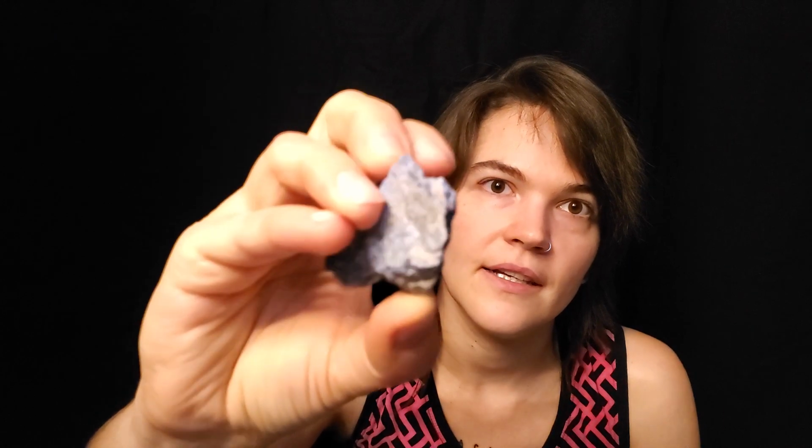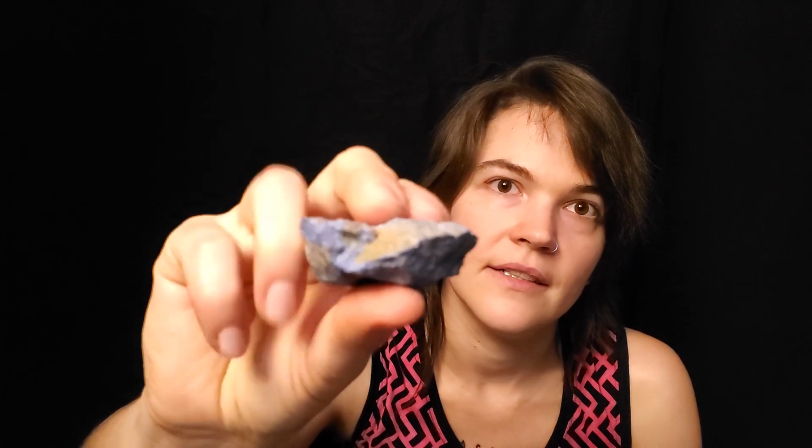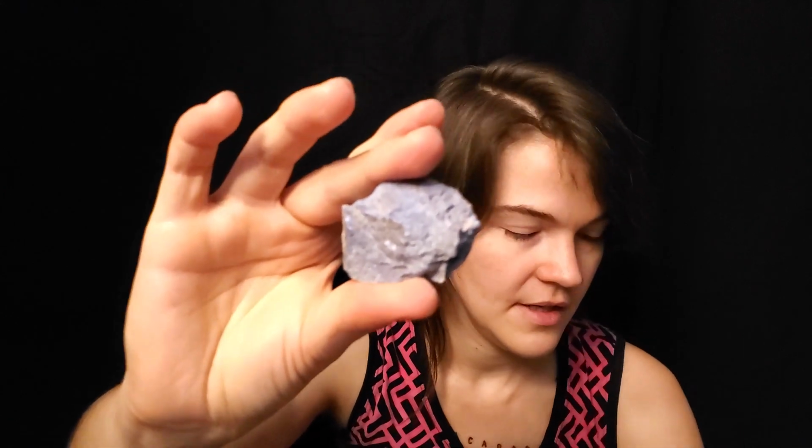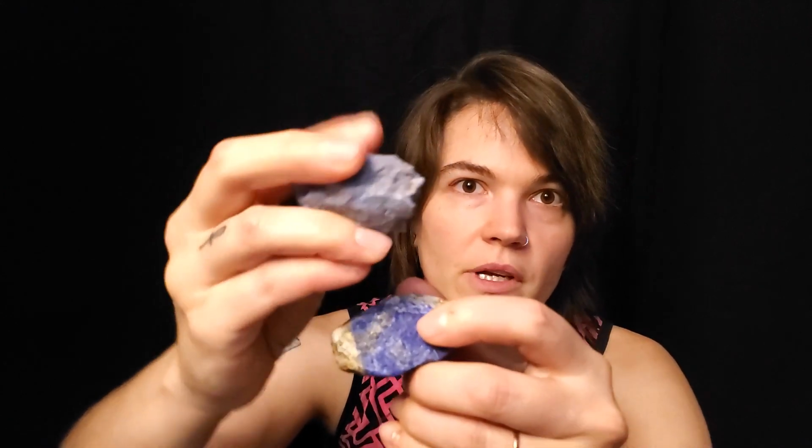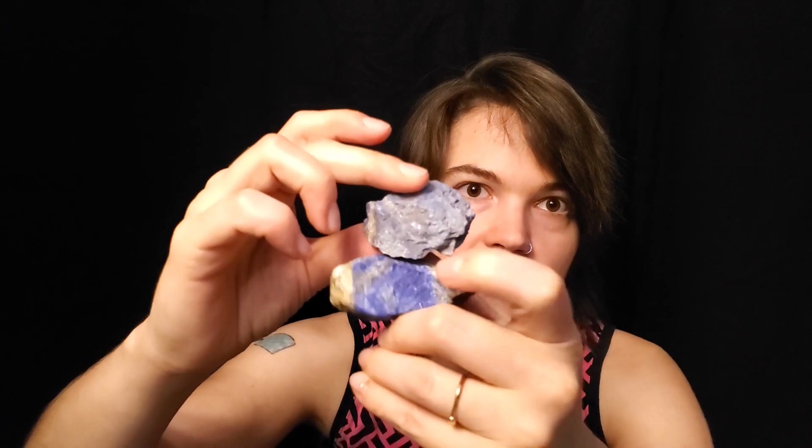It has fibrous or columnar crystals, and sometimes the most prized forms of dumortierite are actually inclusions inside quartz crystal. And that's what it looks like. You can see this color is more of a periwinkle blue, whereas the lapis is much darker.